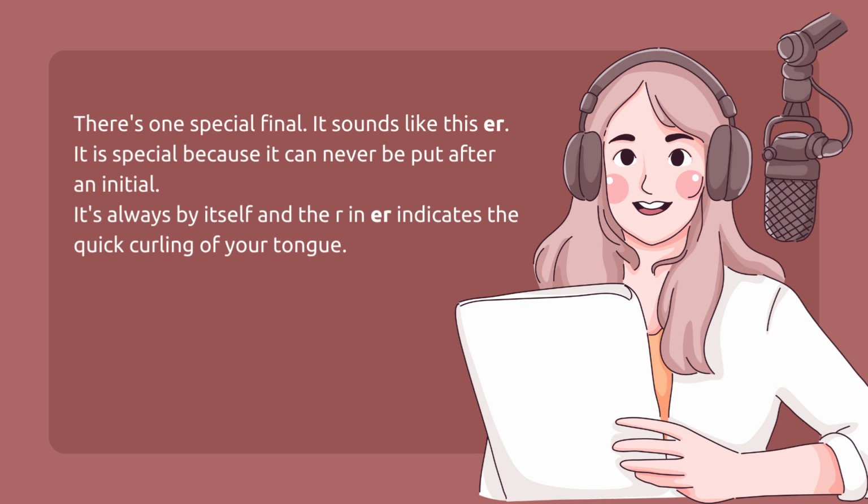Besides that, there's one special final. It sounds like this. It is special because it can never be put after an initial. It's always by itself, and the r indicates the quick curling of your tongue.